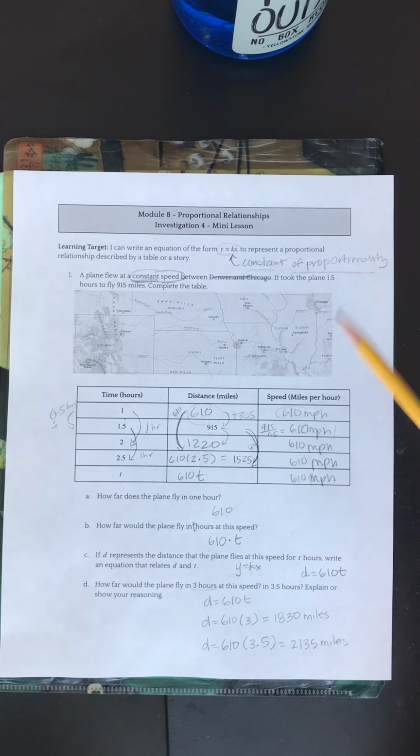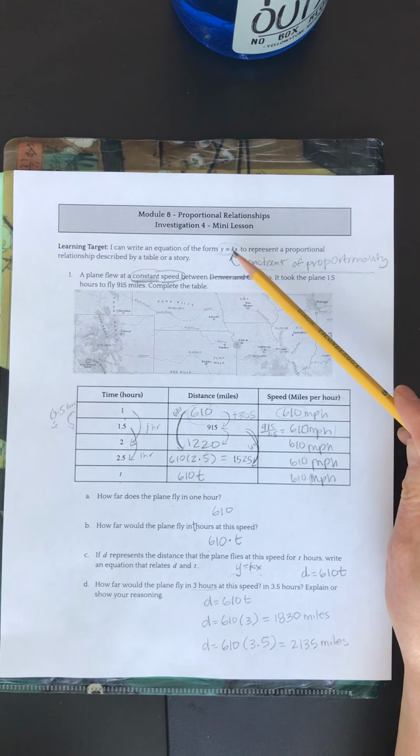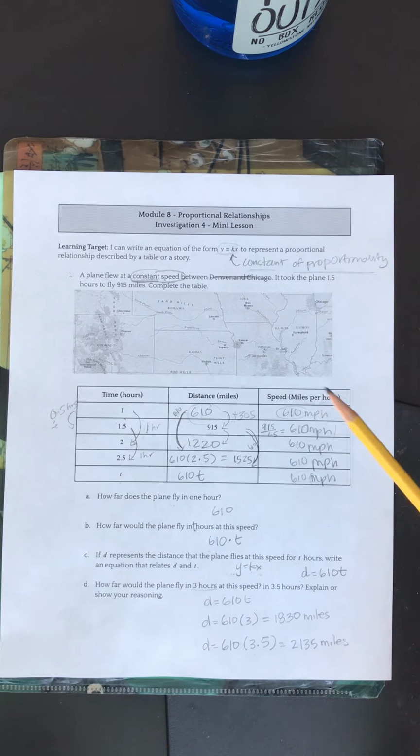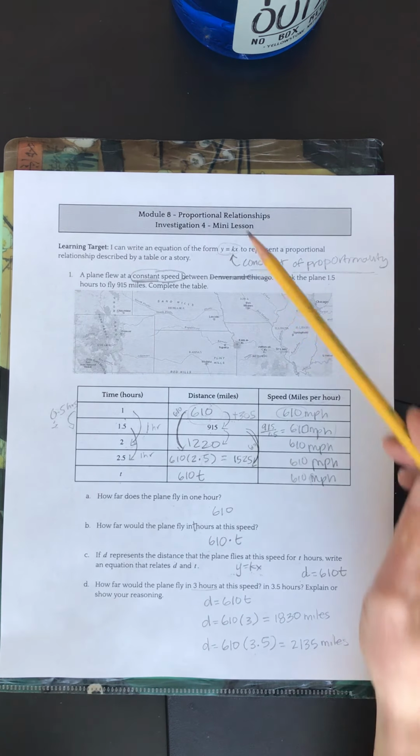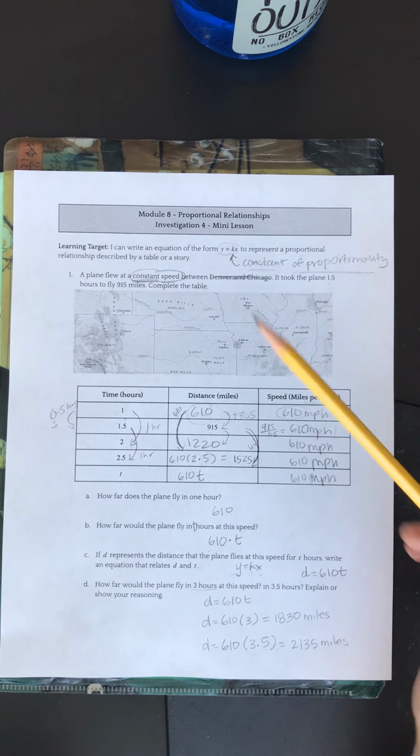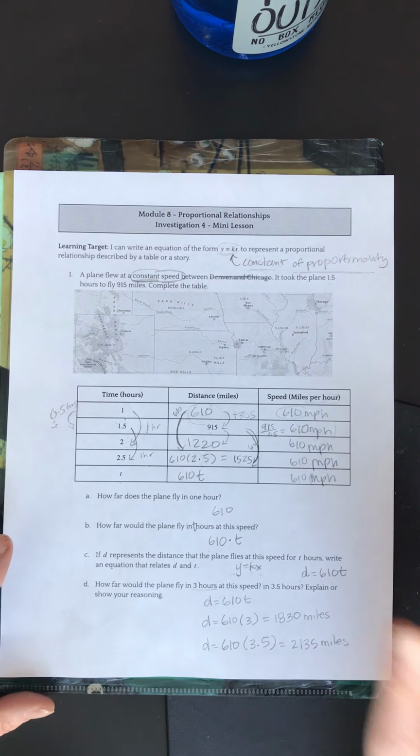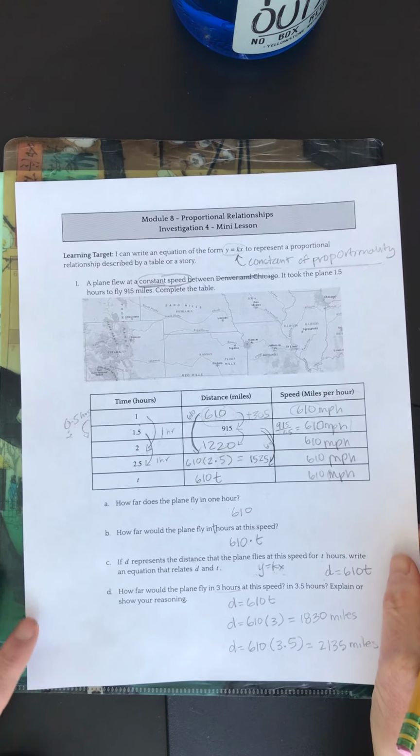So writing an equation, your first steps are to identify your constant of proportionality, ideally by finding it via your unit rate or looking in the table, and then plugging it into specific places in the equation. So I'm going to work through one more example to help you formalize how to write an equation.